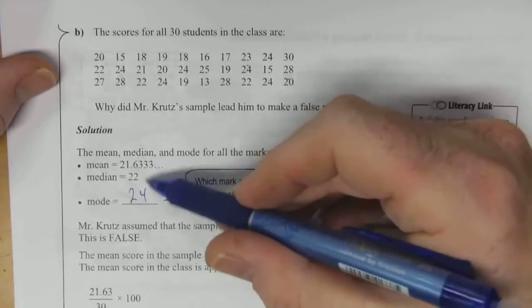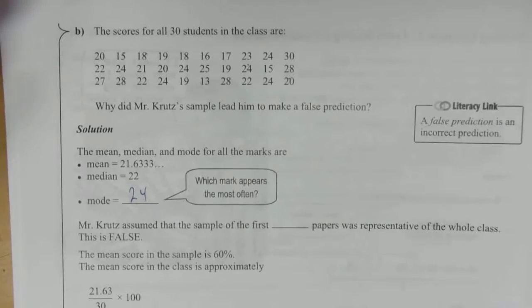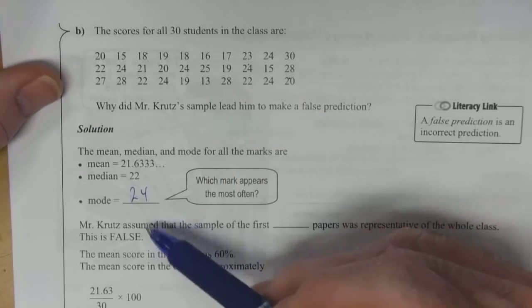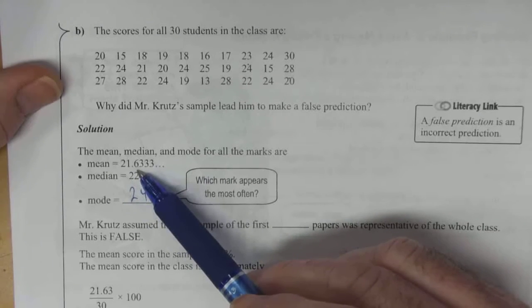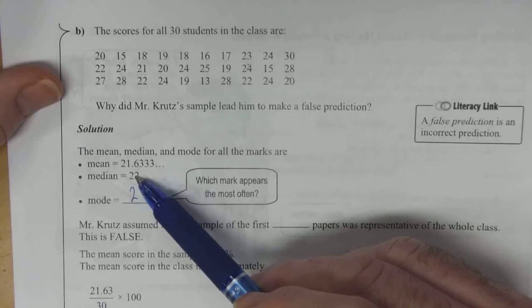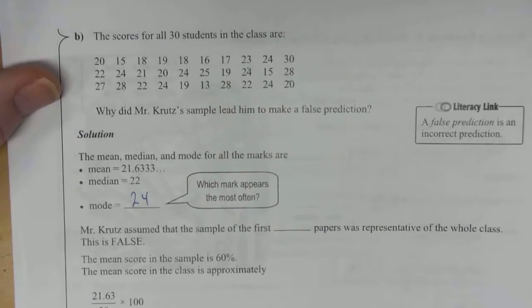So all 3 of these numbers are significantly higher than 18, especially considering the lowest of these numbers is 21.6. That's almost 4 points higher. If it's on a test that's out of 30, 4 points is about 13%. So that's a huge discrepancy. That puts it closer to 73% instead of 60%.